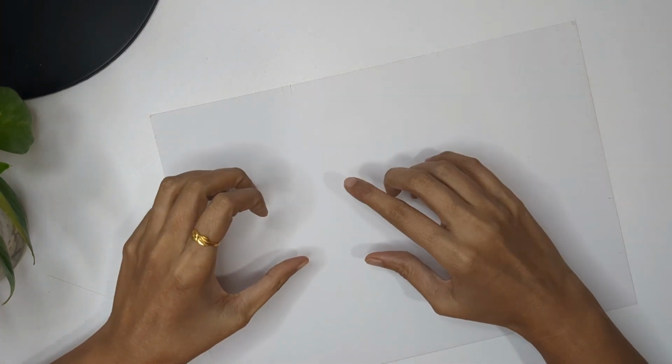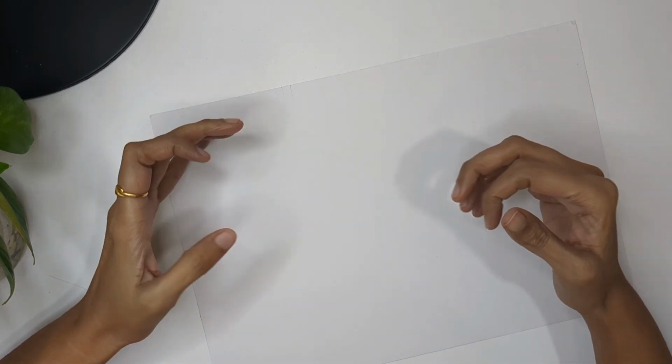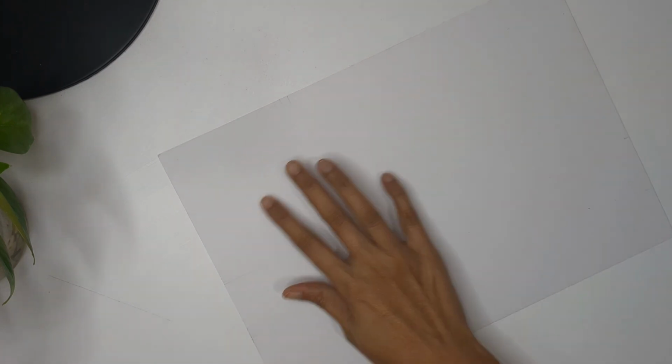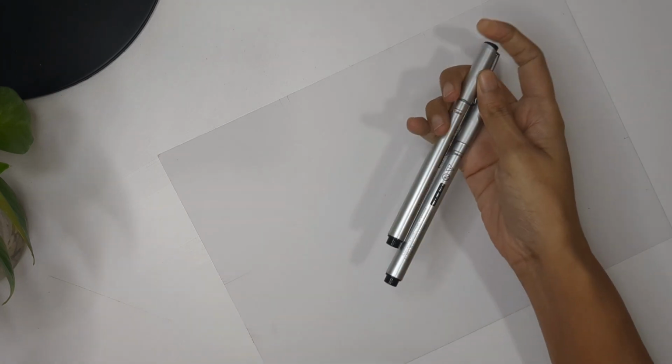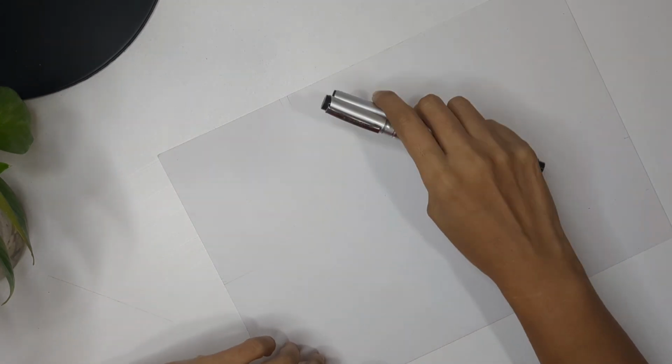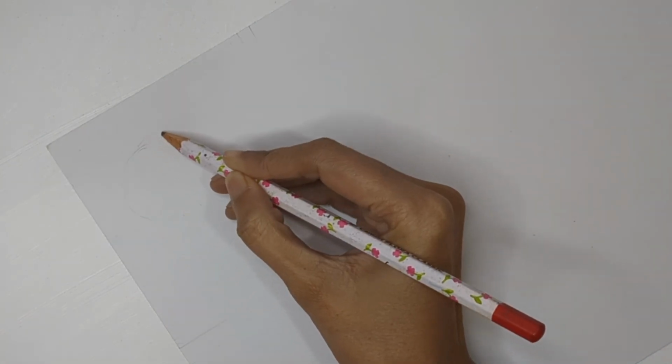So in today's video we are going to learn different flower drawings. I'm going to cover all the birth month flowers from January to December, and in this video I'm going to cover 6 months, that is the first 6, from January to June. I'm going to use this needle pen to draw everything and pencil to draw some guideline for ourselves. You can use a normal ball pen also, it's totally fine.